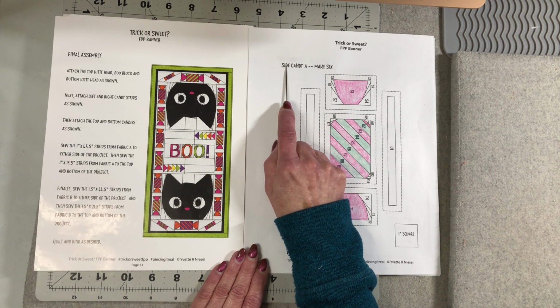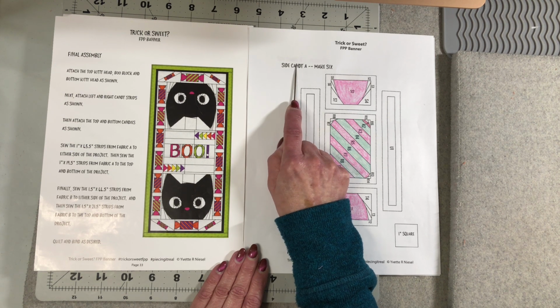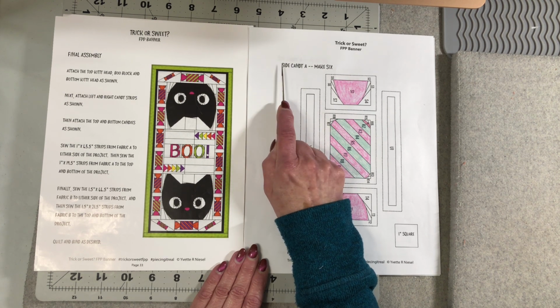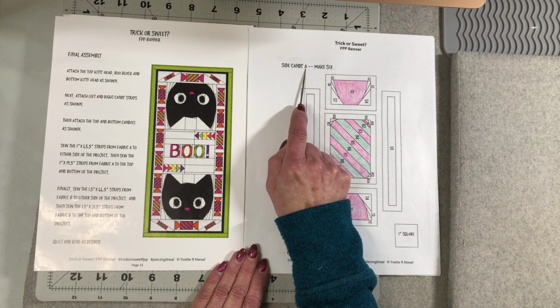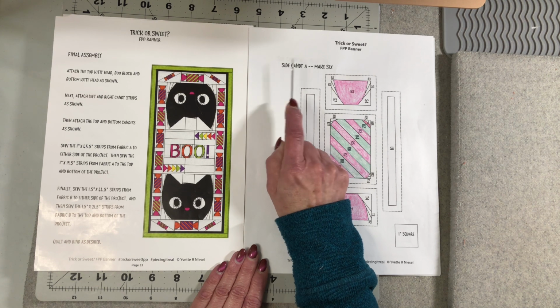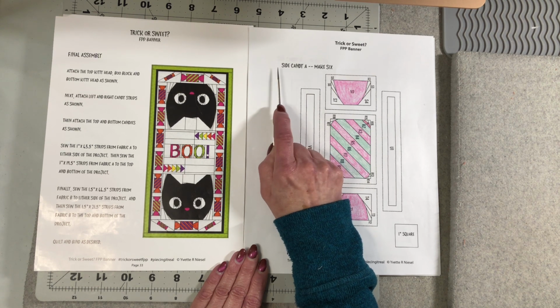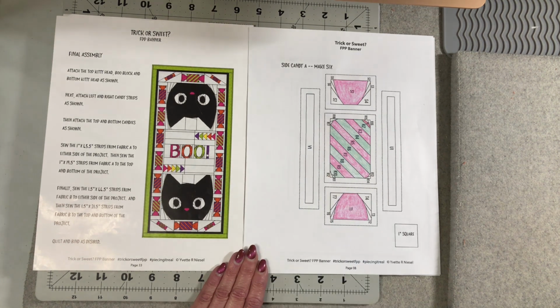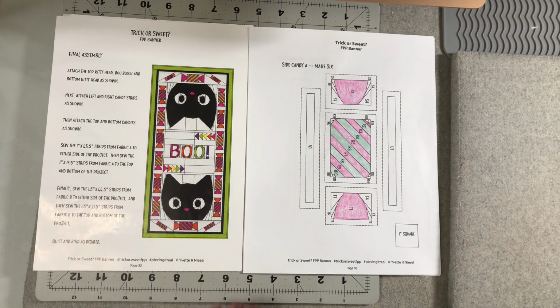It is side candy A and side candy B. The way I was reading it, it just wasn't making sense to me because I kept reading side A candy and side B candy. Had I read it properly, I wouldn't have had any problems.